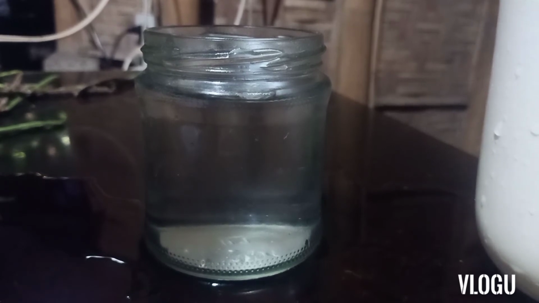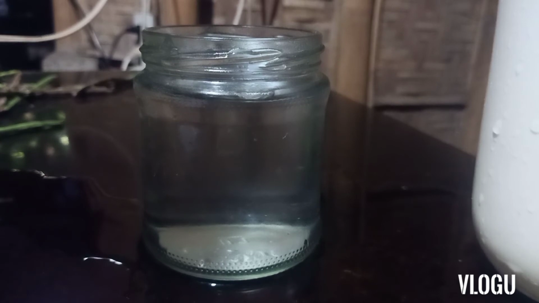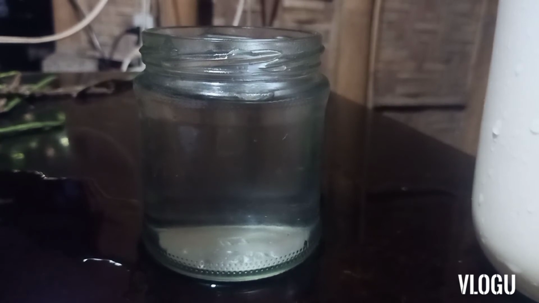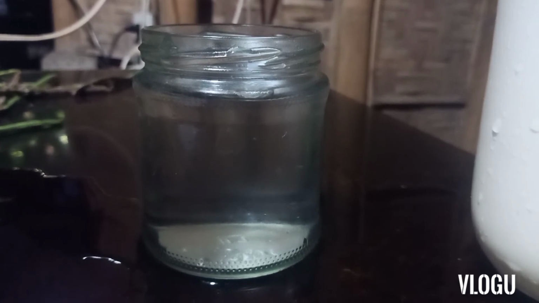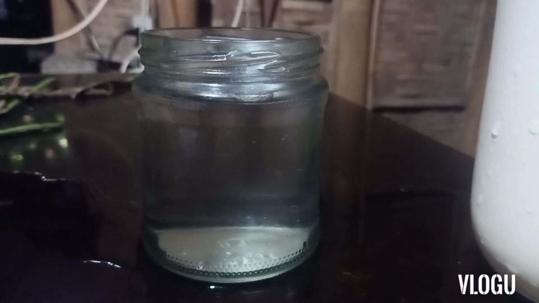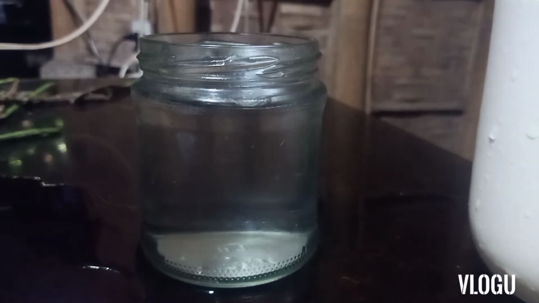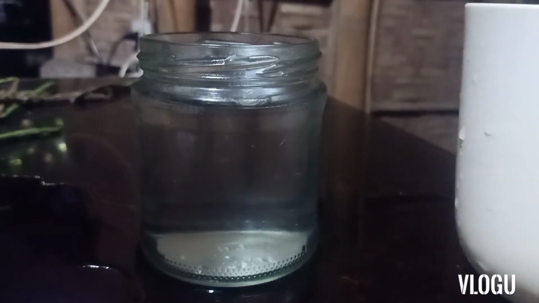So for this problem, the radius is constant. What is changing is the amount of water inside. So the height of the water is changing, and therefore you are going to find the rate of change of the height of the water inside.